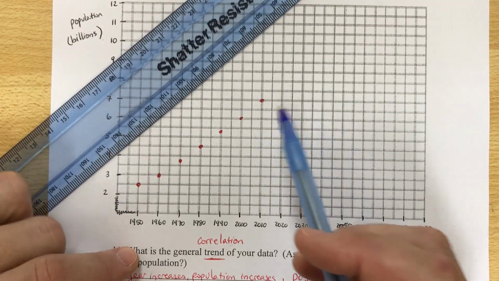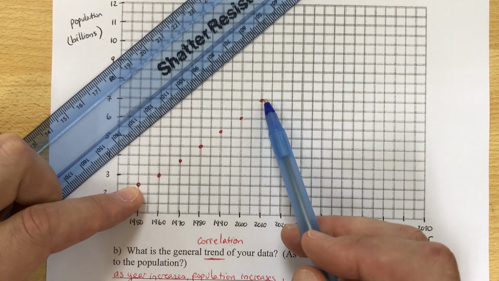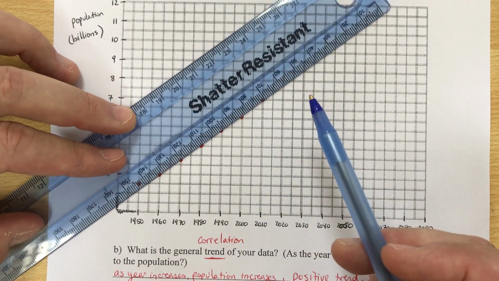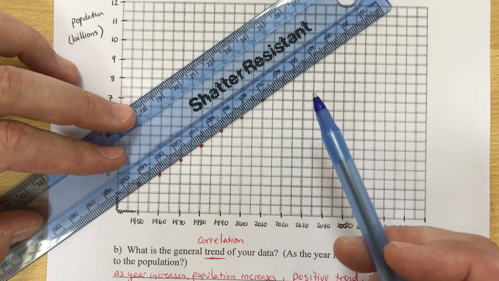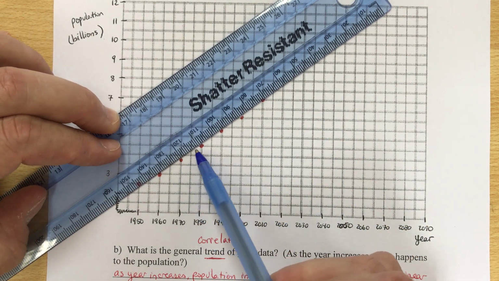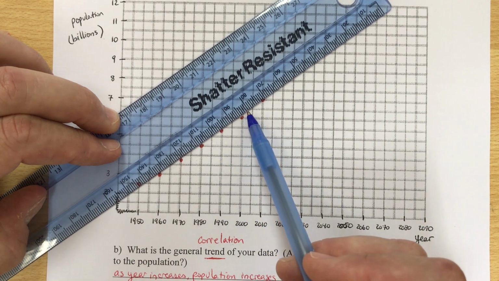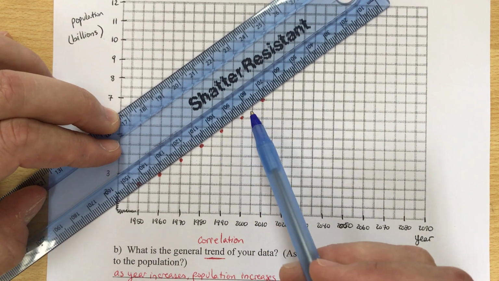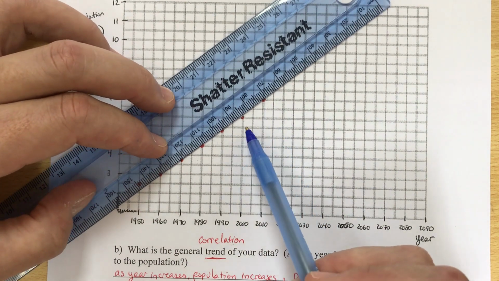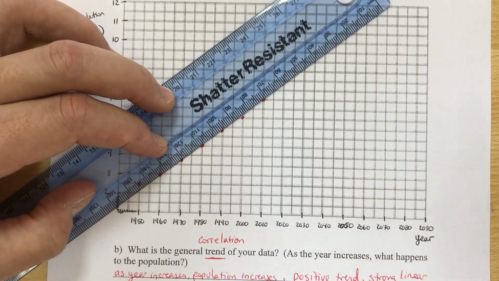Now, some people might say, well, let's just connect the first and the last point. Okay, we could do that, and it probably wouldn't be bad, but notice that most of the points would be off of the line. What I really want is a situation where about half the points would be on one side of the line and half the points would be on the other side of the line.